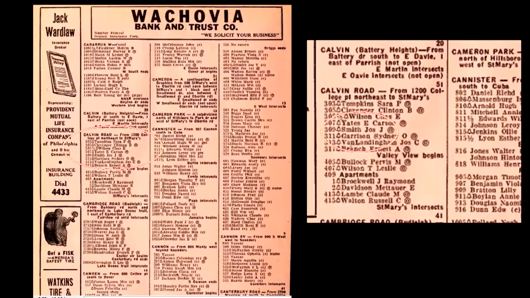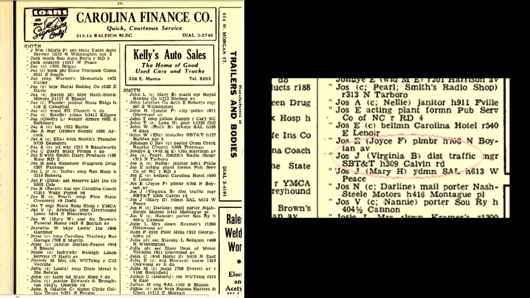Well, it's a Smith. So from here, I went to the alphabetical entries, the property owners' names, and I searched Joseph Smith. And there you see the blow up on the right, Joseph Smith. It turns out his wife was Virginia Smith. So the property was in her name. And it gives you a little bit of information. It indicates that they're owner-occupants.